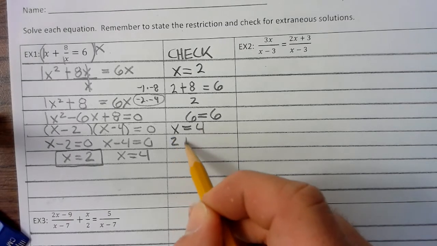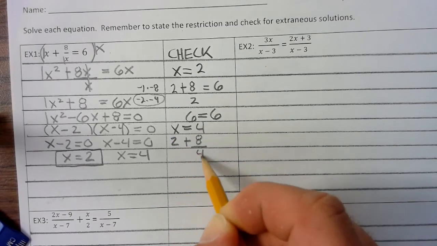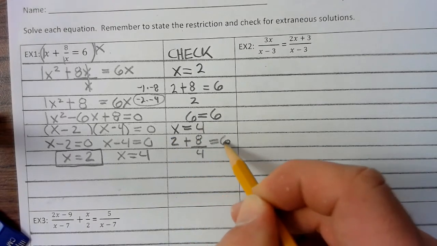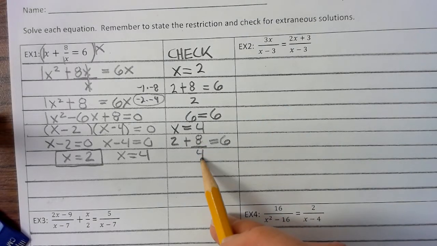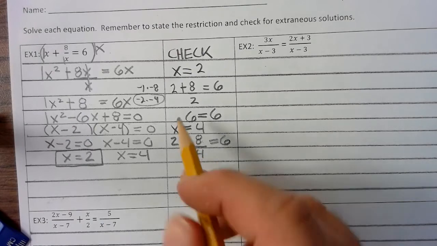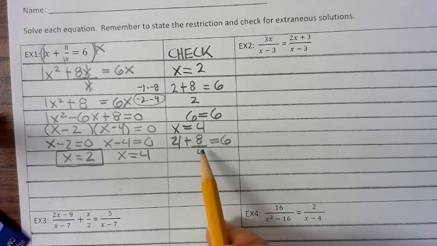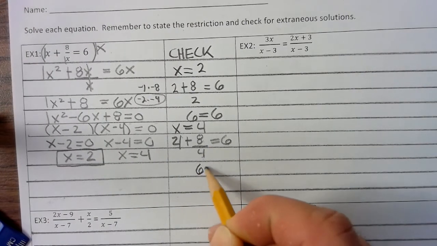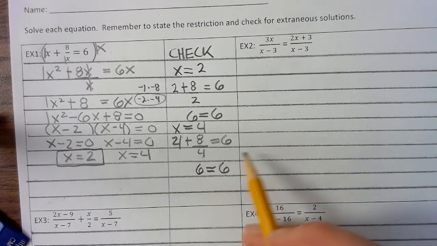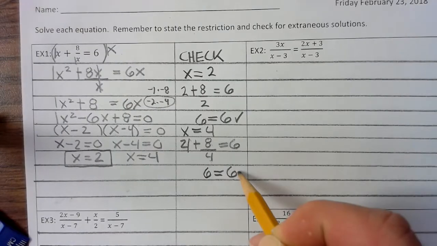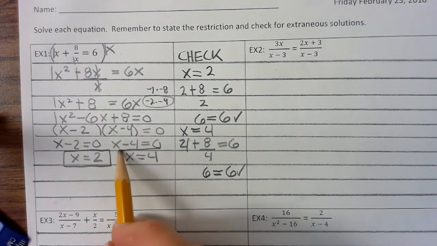So that's 4 plus 8 divided by 4 equals 6. Wait a second, this should be a 4, sorry. So 8 divided by 4 is 2, 2 plus 4 is 6, so 6 equals 6, so it checks. So x equals 4 is a solution.